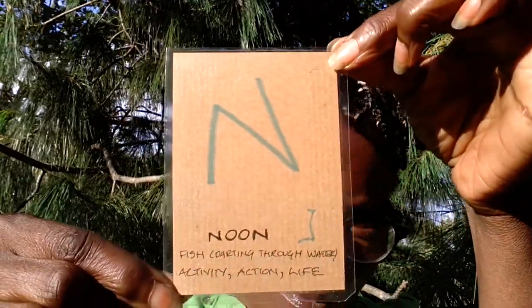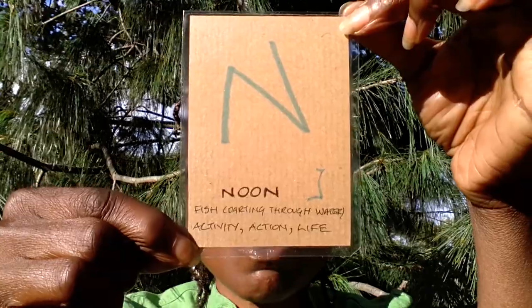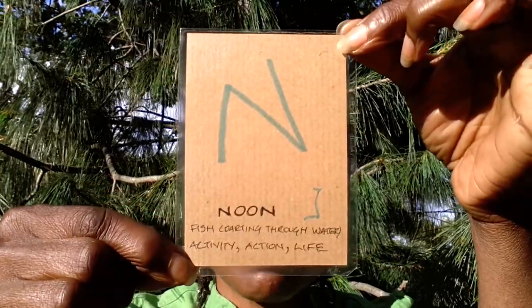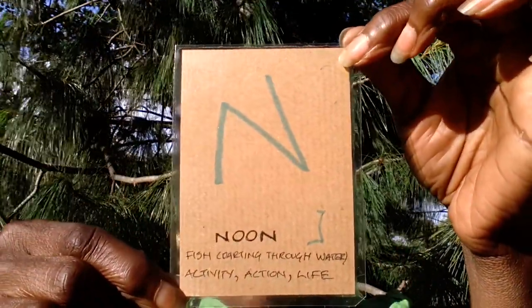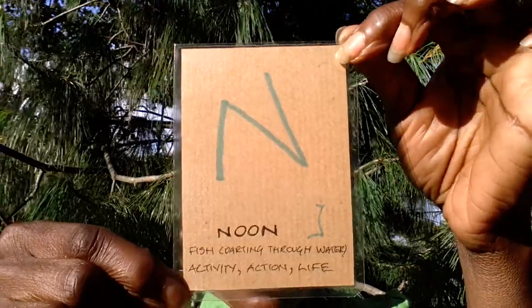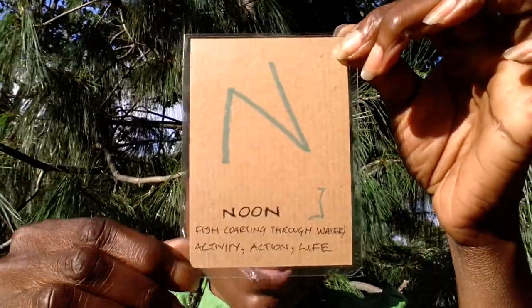Anyway, the next one is nun, which is similar, also a way to represent life. This is like a fish darting through water, meaning activity, action, life. So it's almost like the lightning of life.